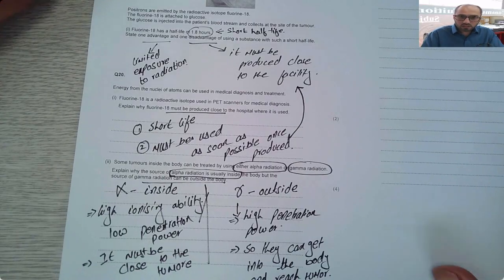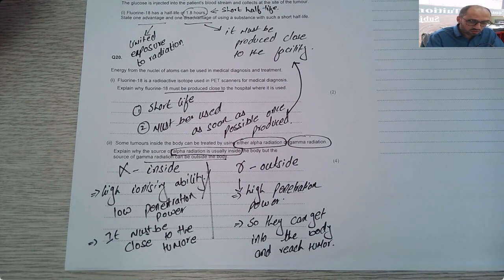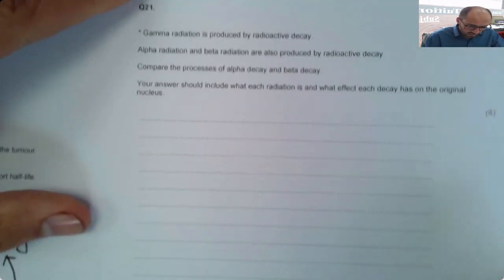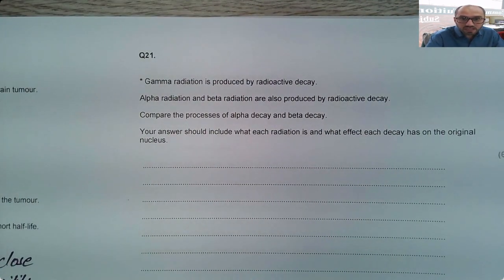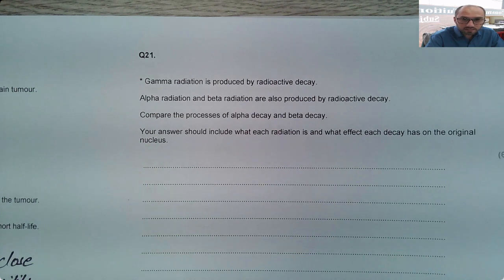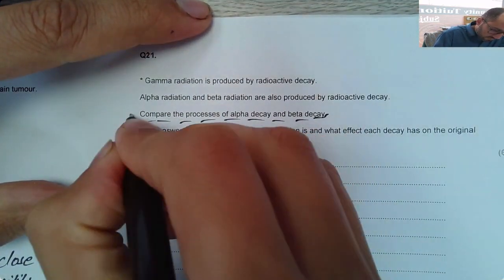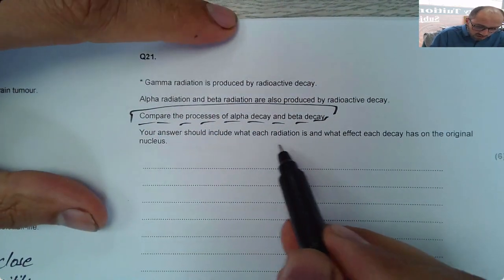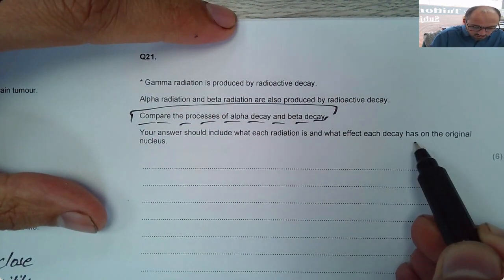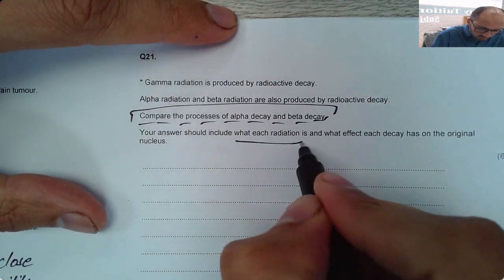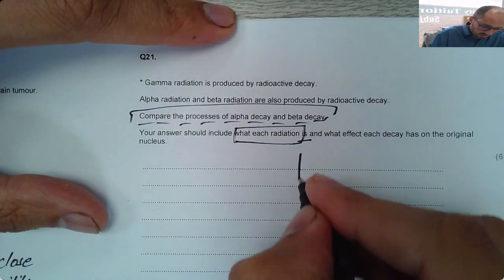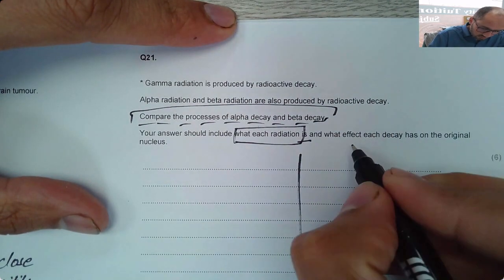This is the second question that we've looked at with respect to the use of radioactivity in medicine. Next question says gamma radiation is produced by radioactive decay. Alpha radiation and beta radiation are also produced by radioactive decay. Compare the process of alpha decay and beta decay. That's what we have to compare. It says you should include what each radiation is and what effect each decay has on the original nucleus. So what each radiation is and the effect on the nucleus.